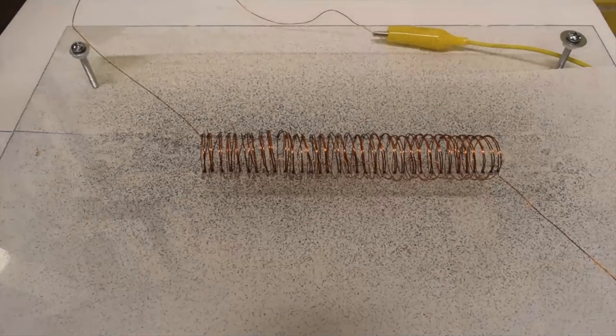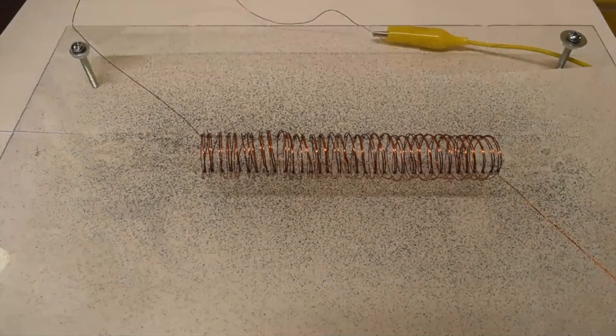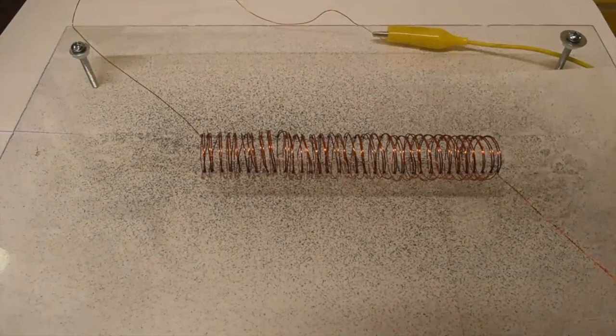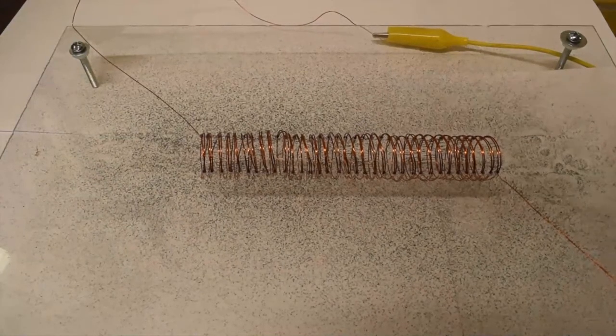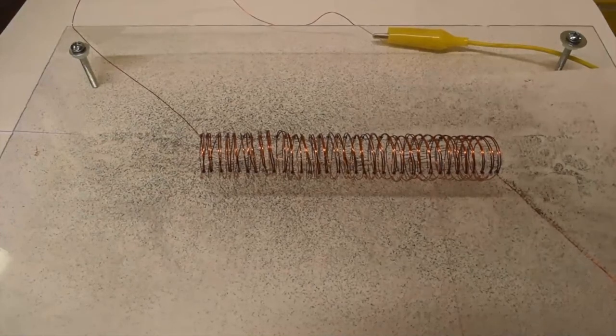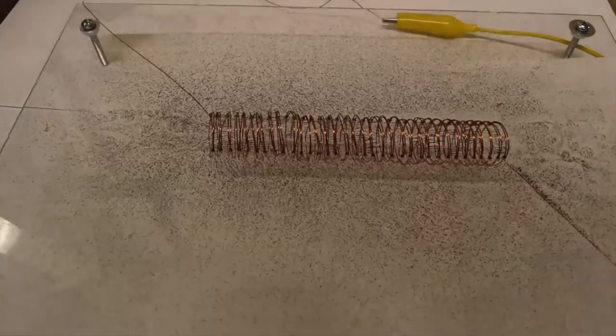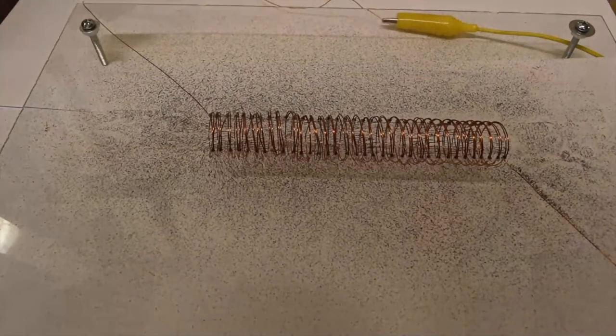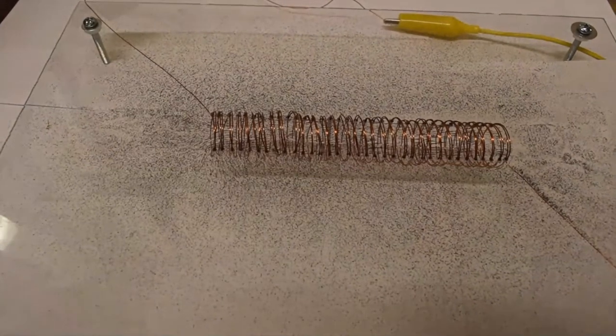This magnetic field will magnetize the iron filings, and they will rotate and align along this magnetic field. So now I'm going to apply a current, and I'm going to tap to help the filings align along the magnetic field. Inside the coil, the iron filings have all rotated to align along the length of the coil.